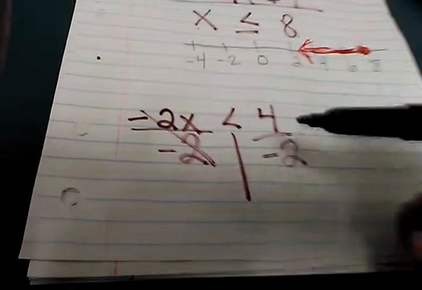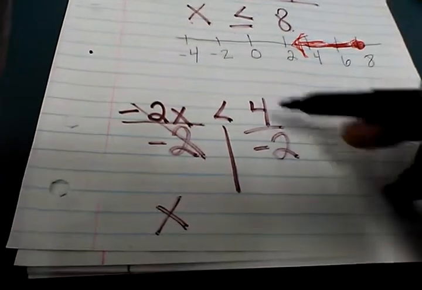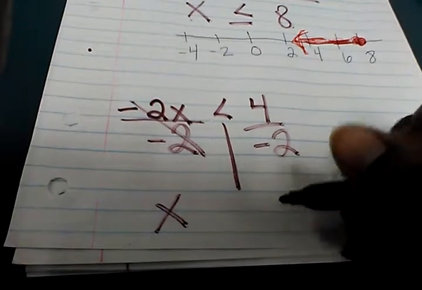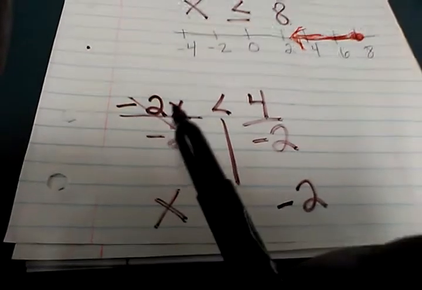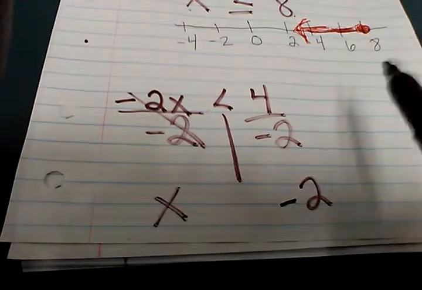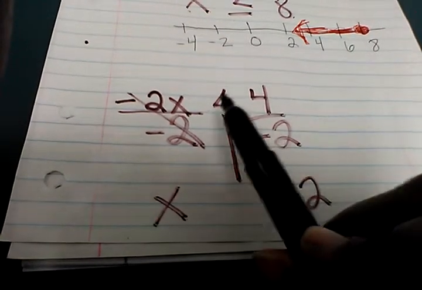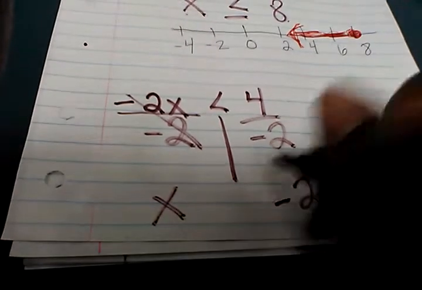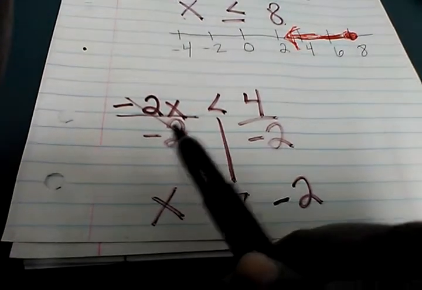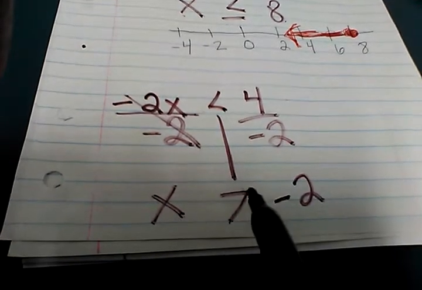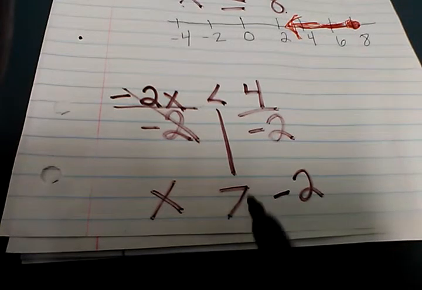So let's go ahead and finish off the problem. The -2's cancel. We have x left on this side. 4 divided by -2 gives us a -2. Well, again, because we divided by a negative number, and the rule is if I multiply or divide by a negative number, my inequality symbol has to change directions. So instead of x is less than, it becomes x is greater than -2. X is greater than -2.